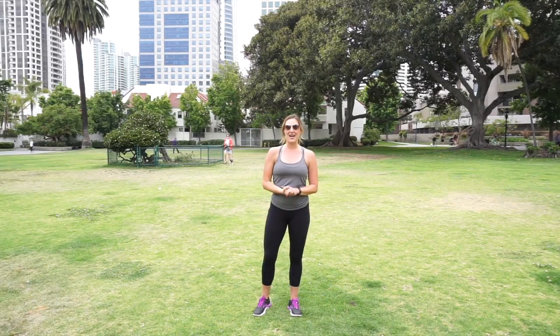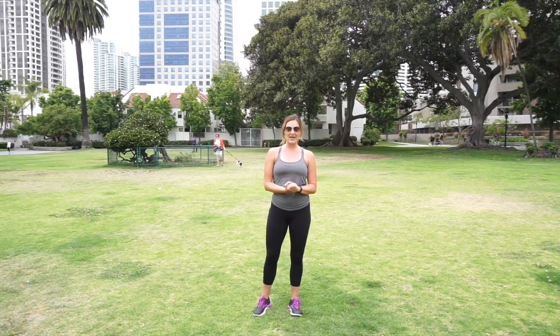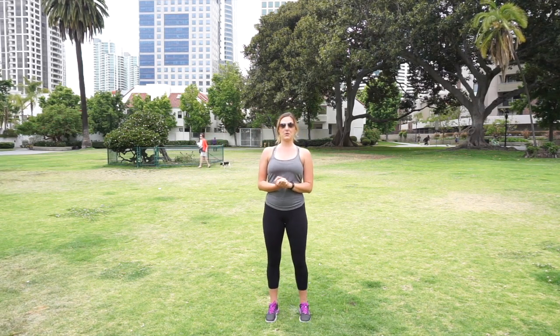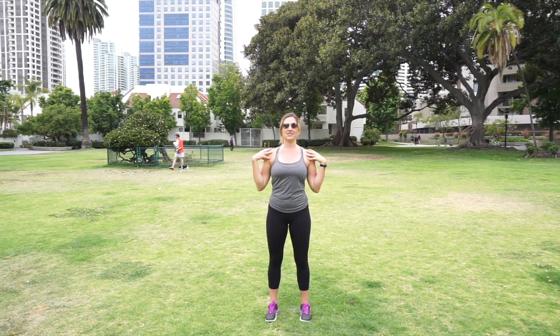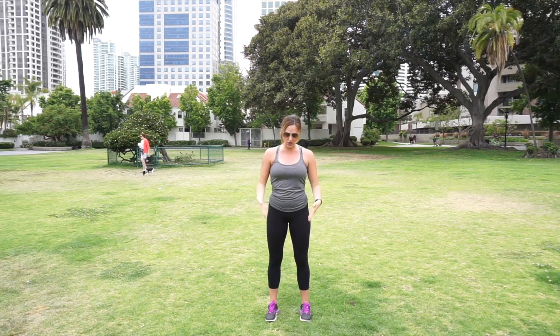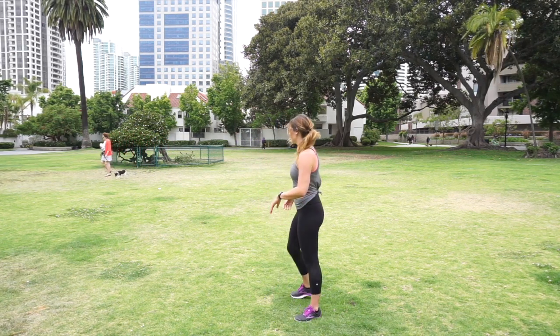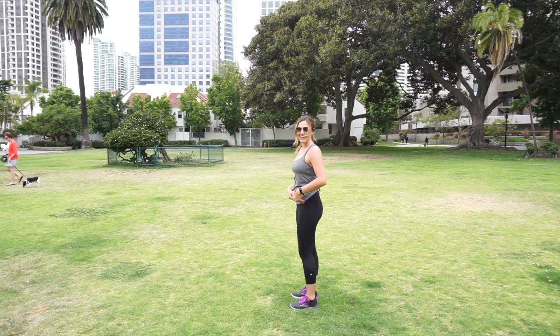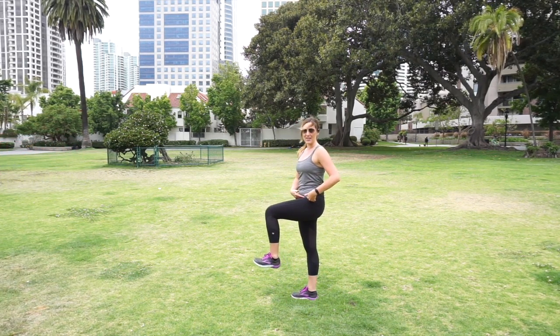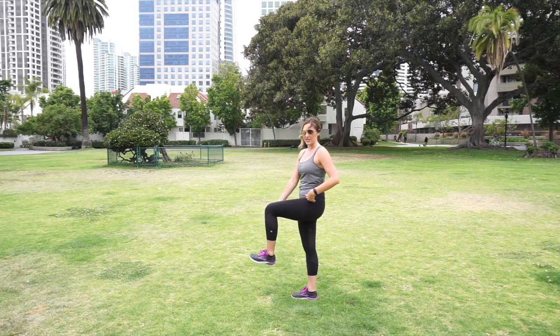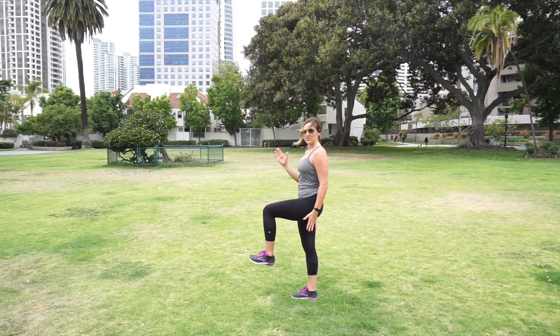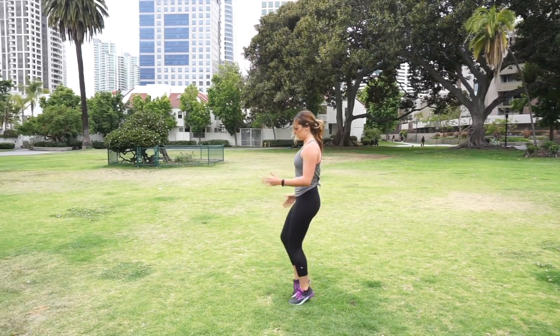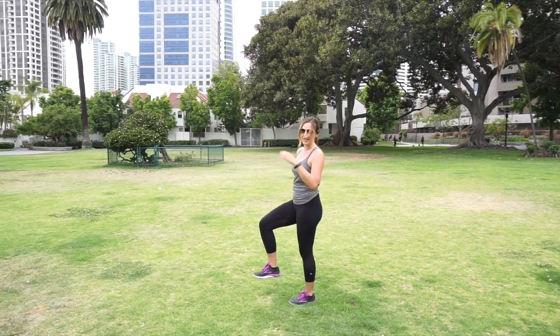Okay, so this first speed drill is called the A skip, and how we're going to set it up is we want to make sure the athlete is standing up nice and tall, their shoulders are back, shoulder width apart, and I'll come to the side here to help with that. To get them started, they do 90-degree flexion in the hip as well as the knee, and then the opposite hand is going to come up and they're just going to switch back and forth and go over a distance.